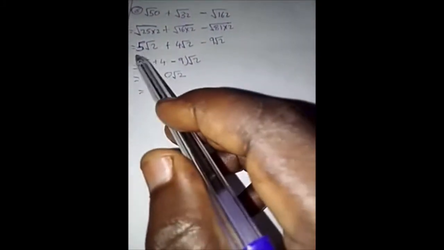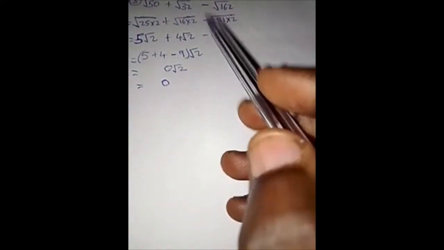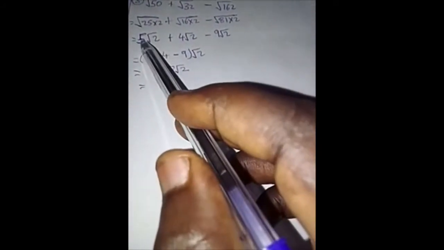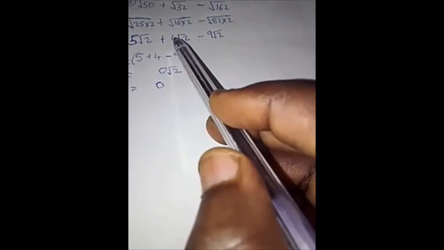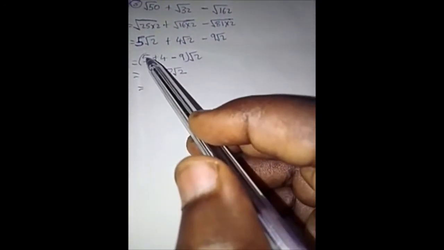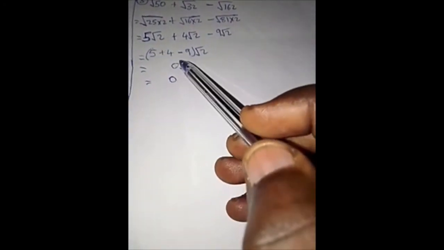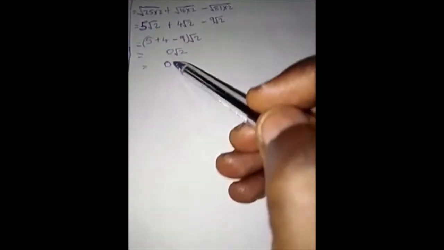Now the law is saying that we need to just add the coefficients. We need to manipulate the coefficients only. So for that I'm having 5 plus 4 minus 9, and 5 plus 4 minus 9 is 0, and hence I'm having the final answer to be 0 like that. Now let's try to tackle another example and see how this is going.